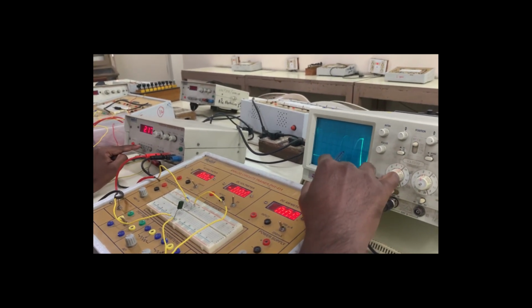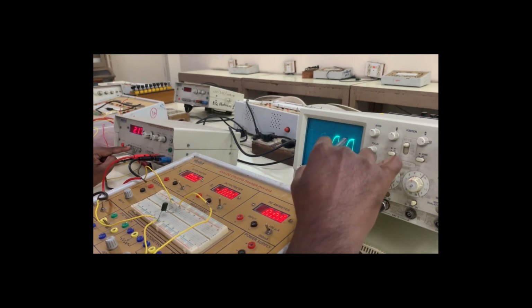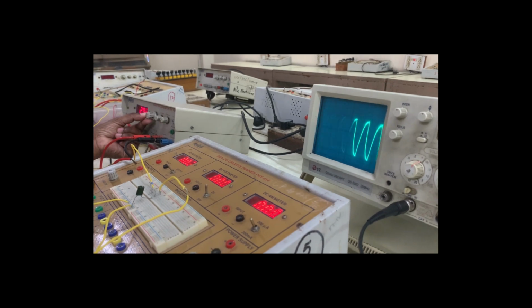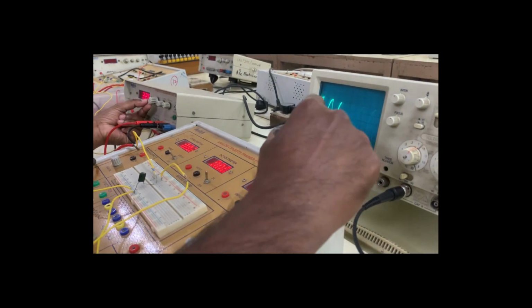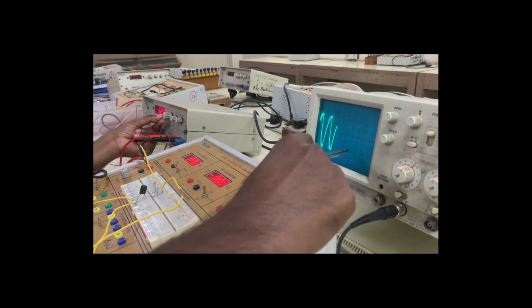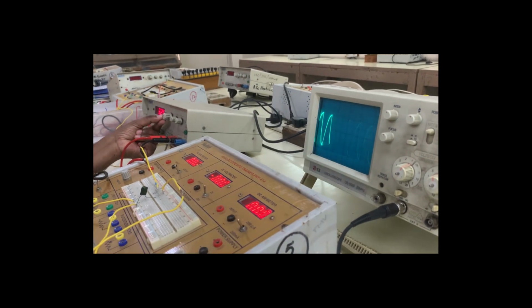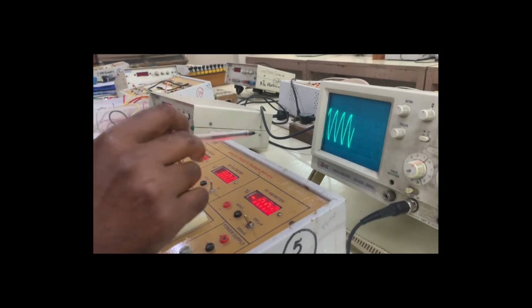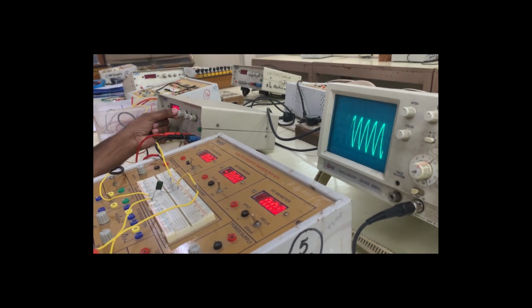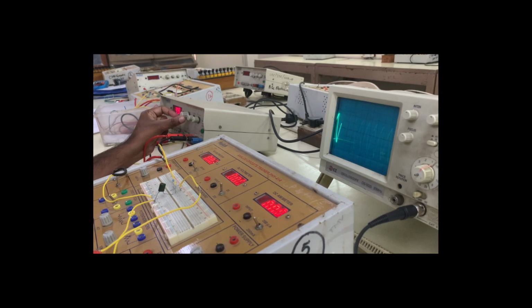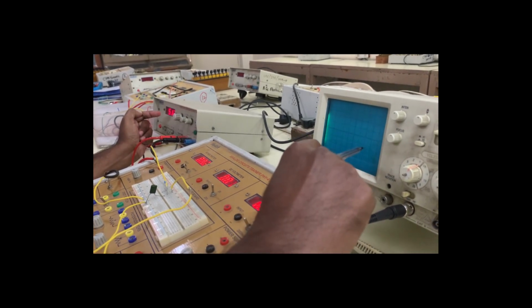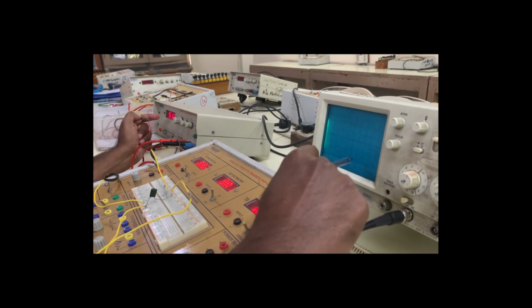How is the signal changing? The waveform is changing, correct? Now I am applying 300. Clear? The waveform is changing. Which waveform is it? Another waveform shape is coming. Now see 400. The waveform is changing now. Now apply 500. The waveform is changing now. Which waveform is it? It is exactly a rectangular wave.